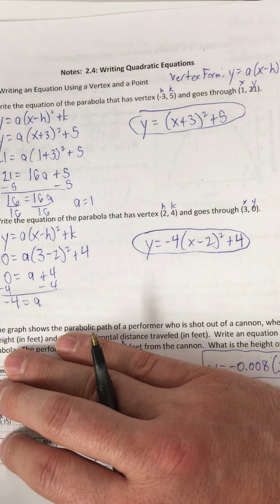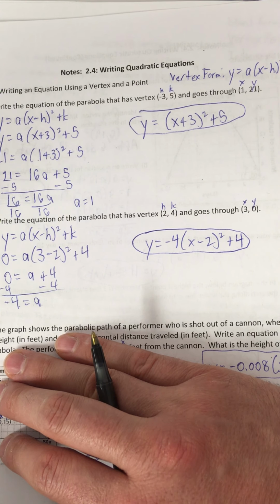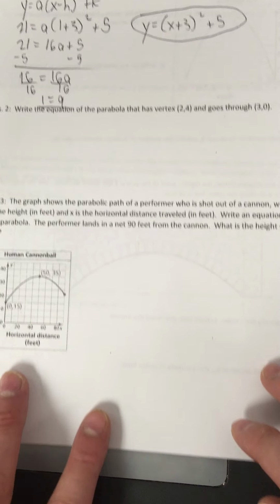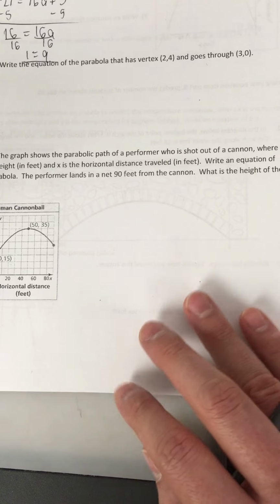Okay, by the way, if you get to a point where like, wait, I don't understand what he did, feel free to email me with any questions you have. So now, let's apply this to a word problem. If you look at example 3, we're going to do this one together.